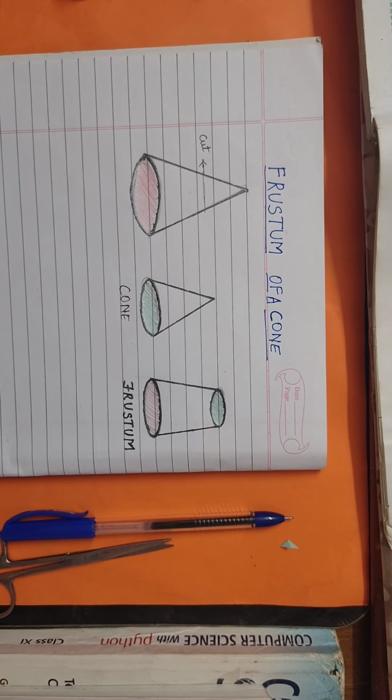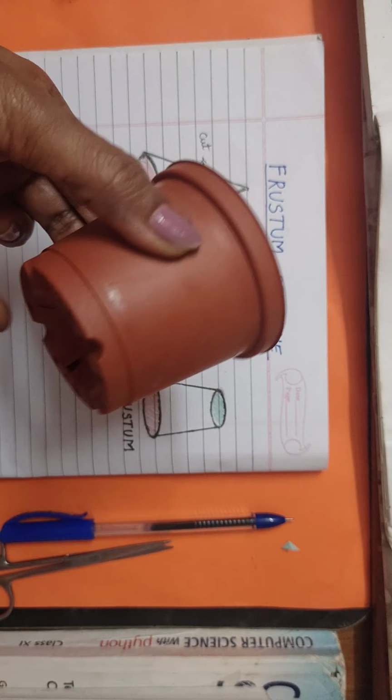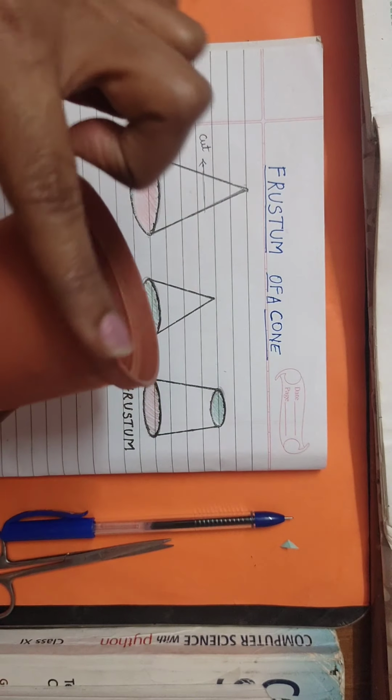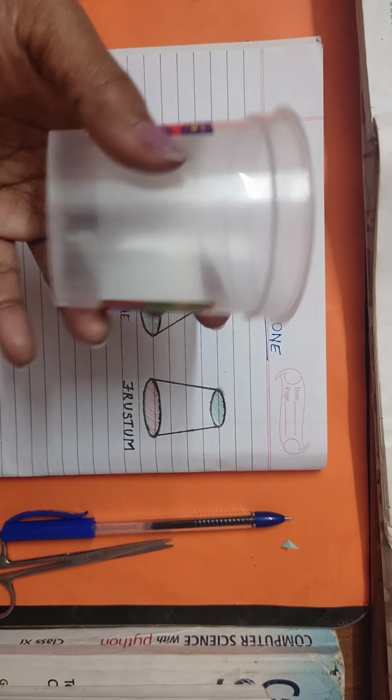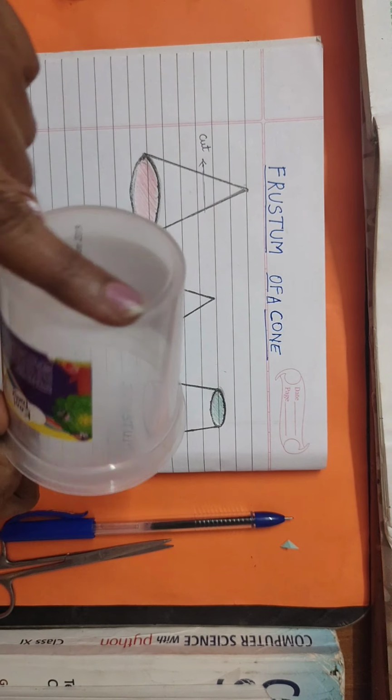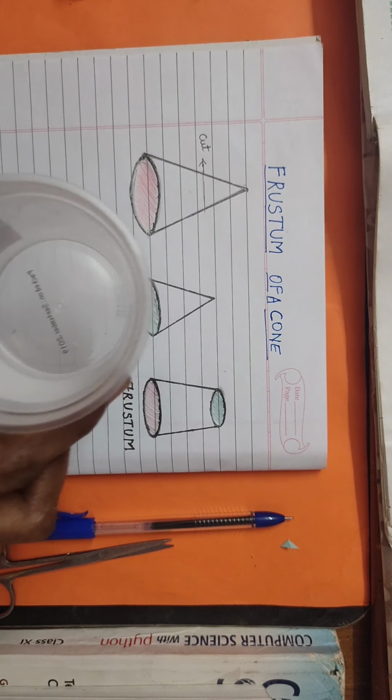We can still imagine there are so many figures of a frustum. Can I say this is a frustum? Yes, we have one circle here and the other circle here. This is also a frustum. Can I say this is also a frustum? Yes, because we have one circle here and another circle on the top. So these all are said to be a frustum.